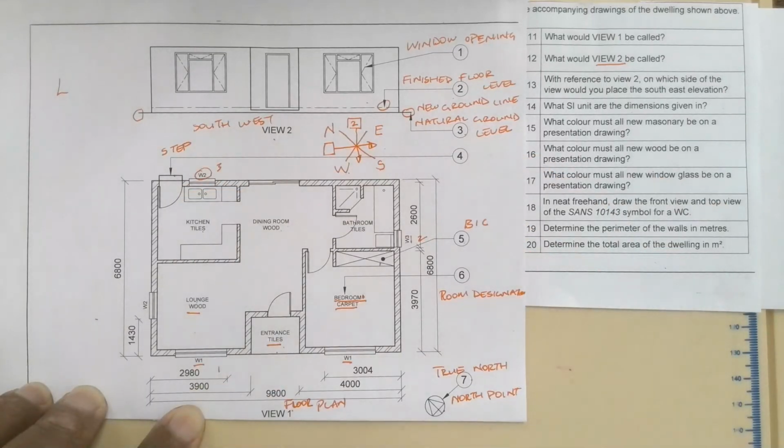Because what does the rule say for first angle orthographic projection? What you see from the left is drawn on the right. What you see from the right is drawn on the left. That's what the rule says.